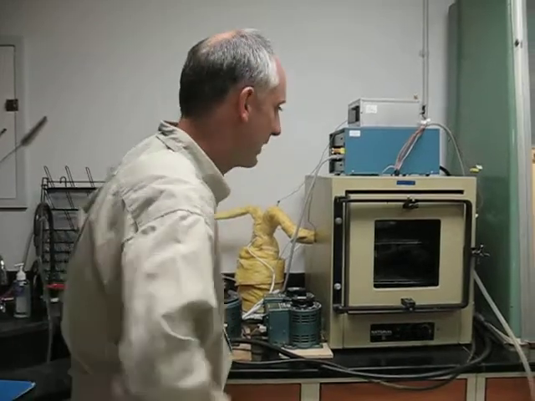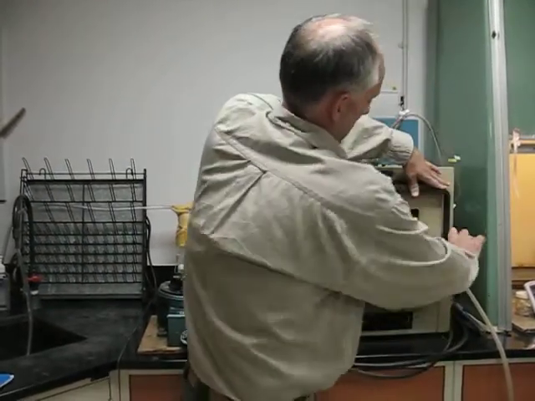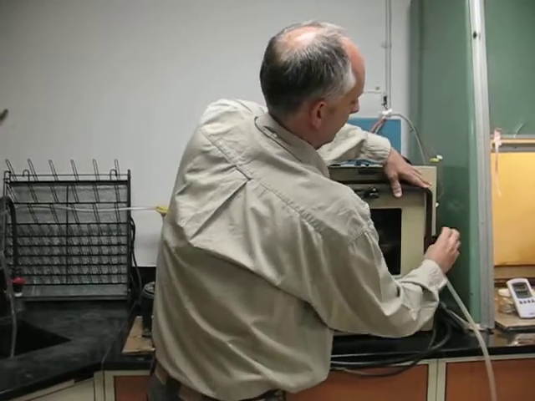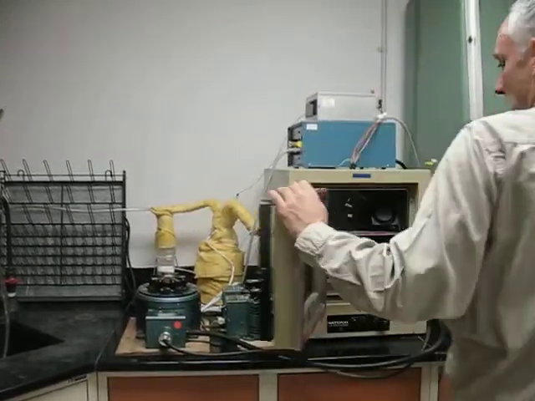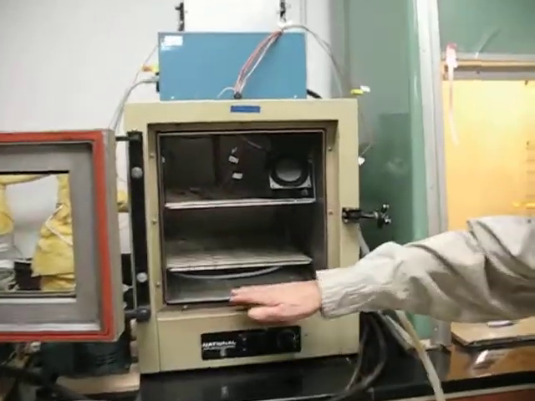We have a fan within the oven, as well as the distribution hose.